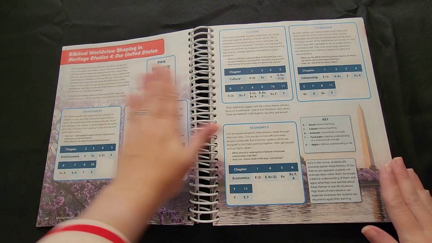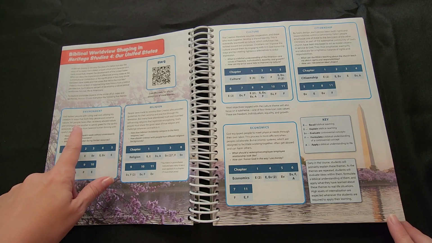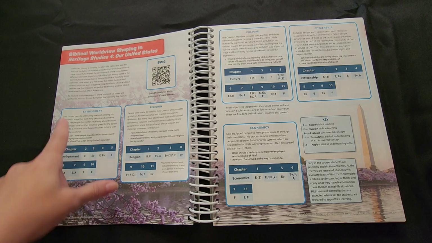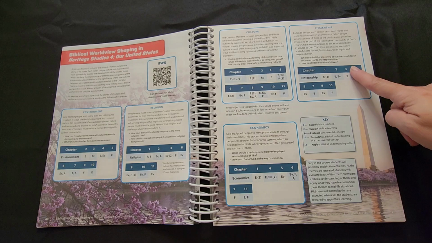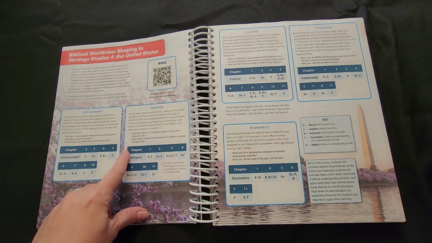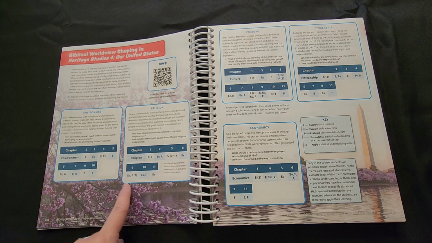These pages cover the biblical worldview shaping themes in Heritage Studies 4. Heritage Studies 4 covers 5 different biblical worldview themes: the environment, religion, culture, citizenship, and economics. At the bottom of each box, you'll see a key, noting the chapters and the biblical worldview themes that are covered in each one.